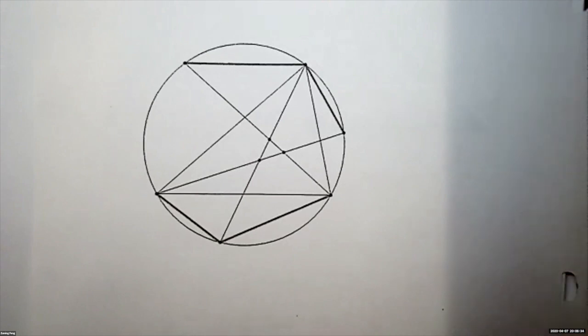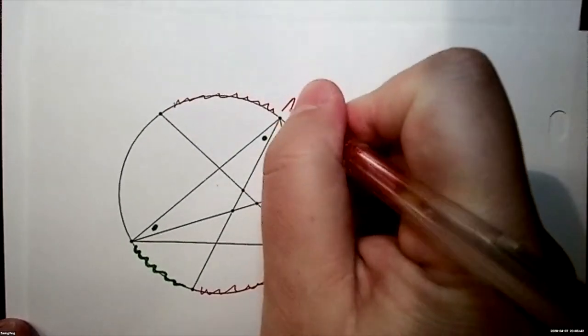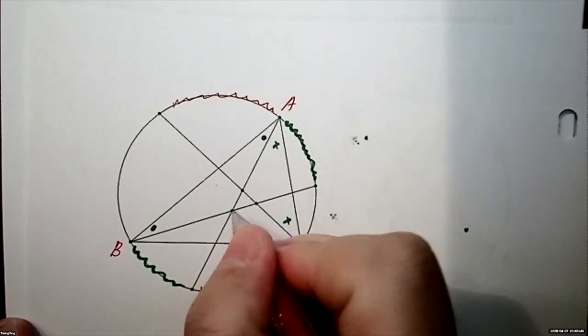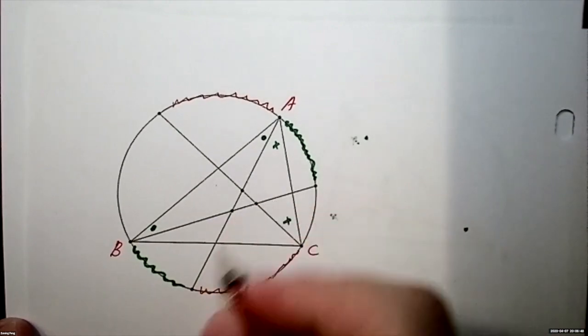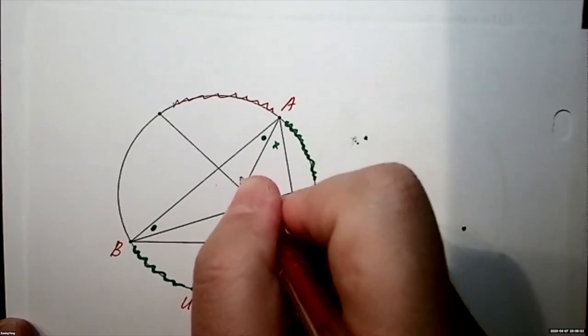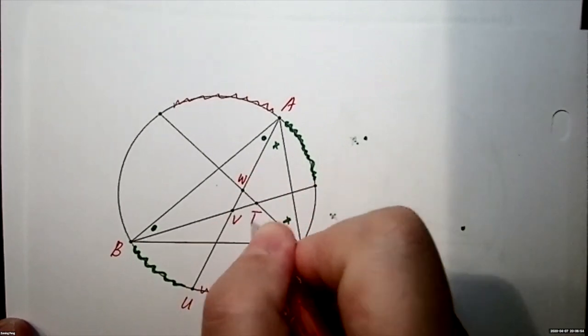So if you look at a better picture, it is like this, right? Zooming in, can we have some points? Yes. So we can label them again: A, B, C, and this is U, and this is V, this is W, this is T, right?